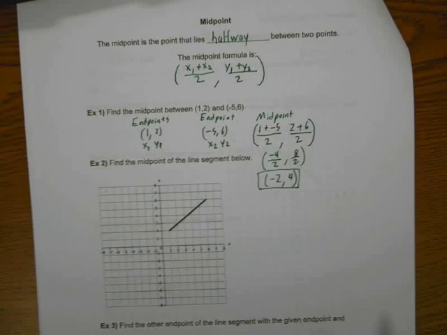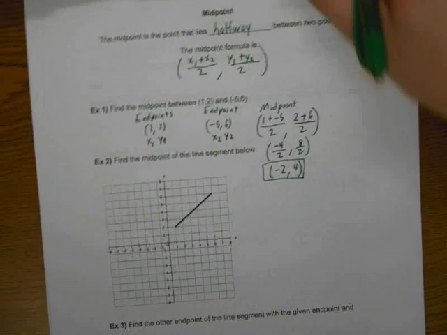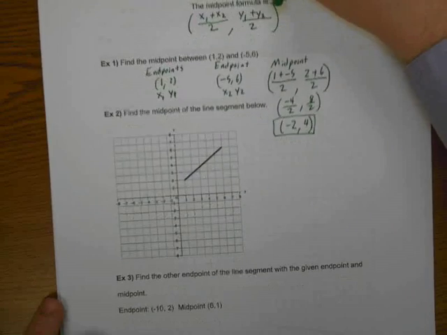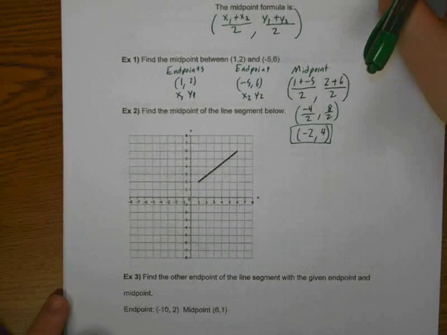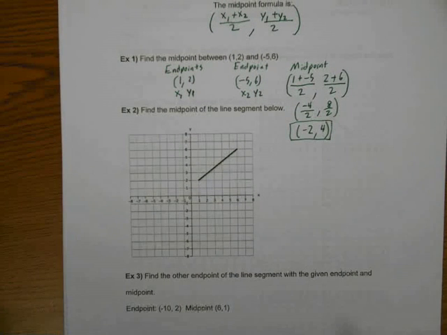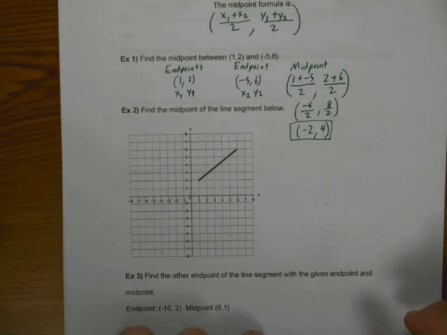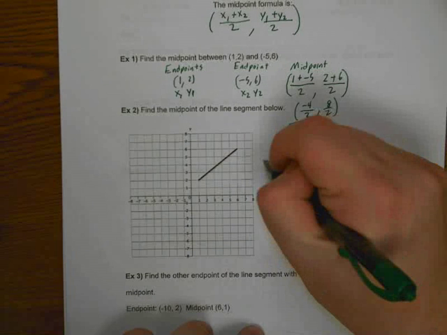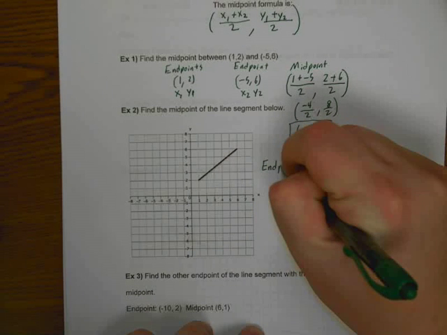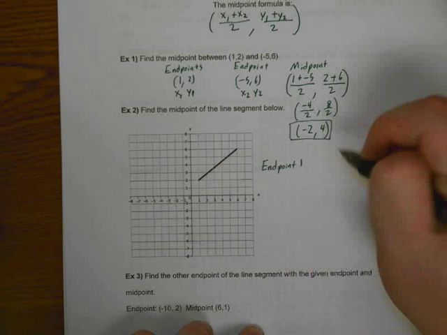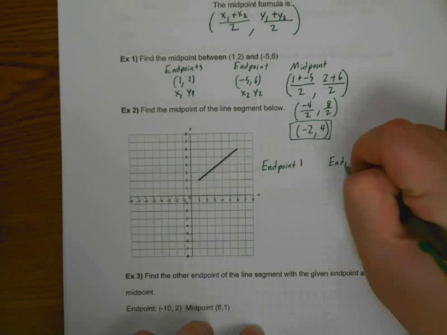Alright, next let's take a look at what happens when this is on the coordinate plane. So we're going to go ahead and take a look at our graph. And you can see we have a line segment here. What we are going to need to pull from this graph is our ordered pair. So I need to get my two endpoints. We'll say endpoint 1 and endpoint 2.